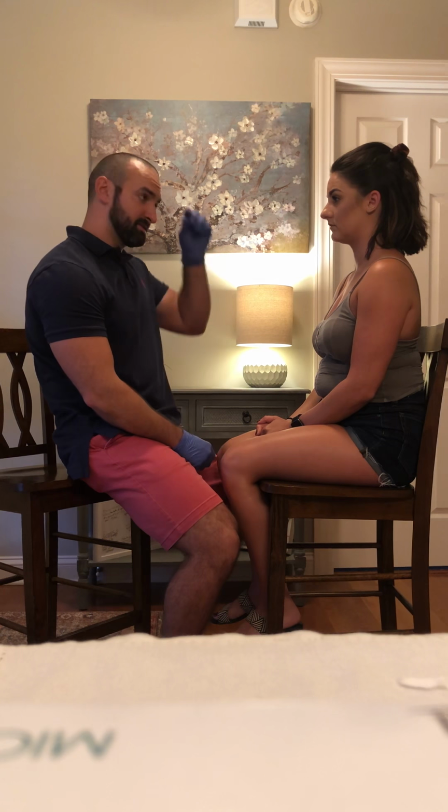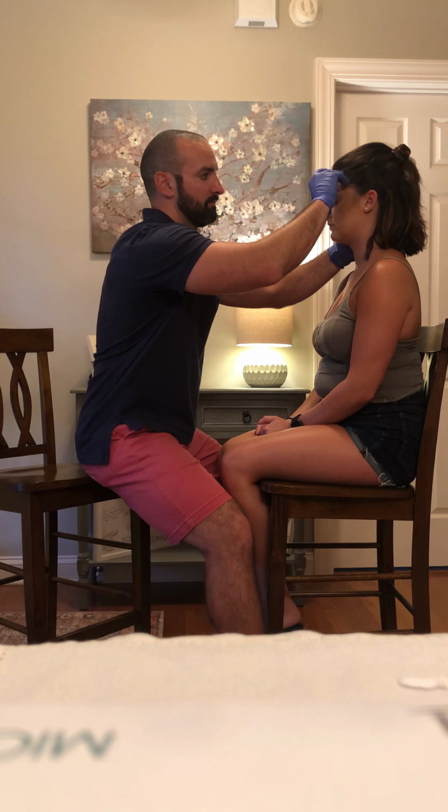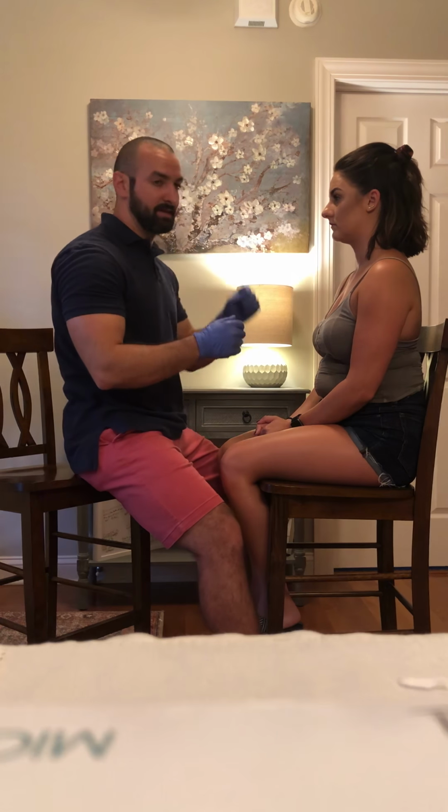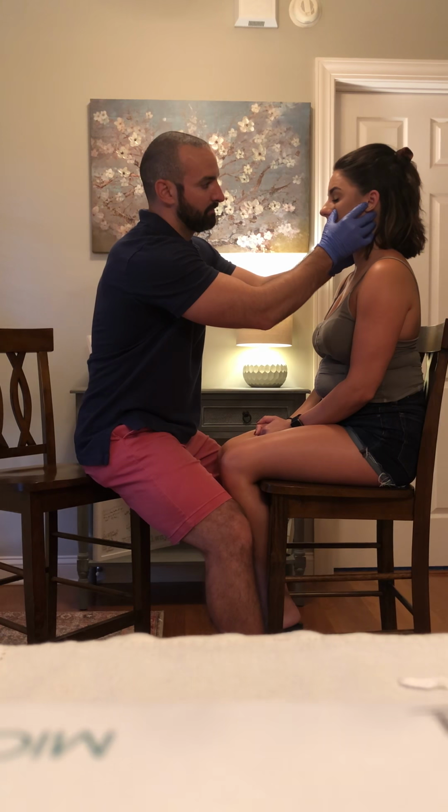Last thing for the nose, I check her frontal and her maxillary sinuses. So for her frontal sinuses, they're up here. So the orbital ridge, I'm just going to kind of gently press up, just feeling for pain. Any pain, discomfort? No? All right, then the maxillary sinuses, I'm going to the zygomatic arch there, and same thing, I'm just going to kind of press up. Looking for discomfort or pain? None? All right.